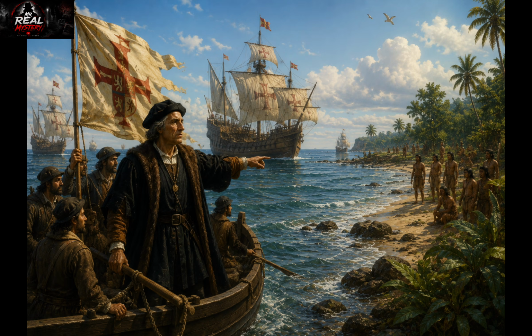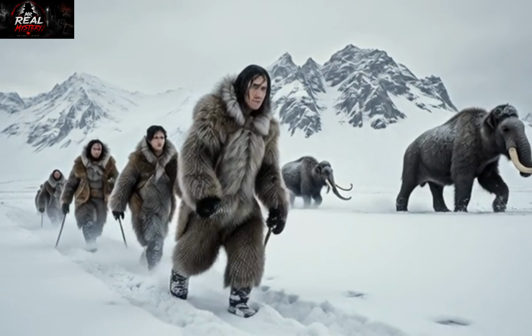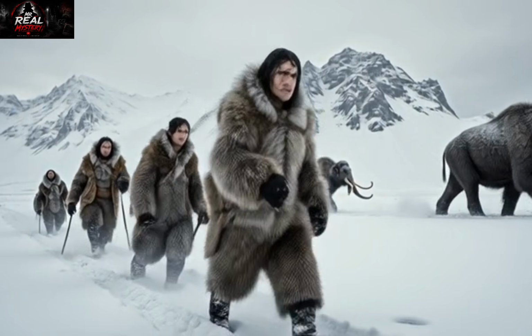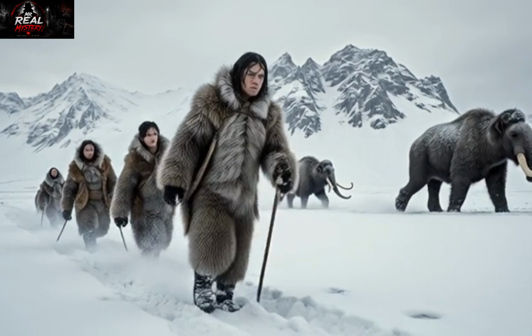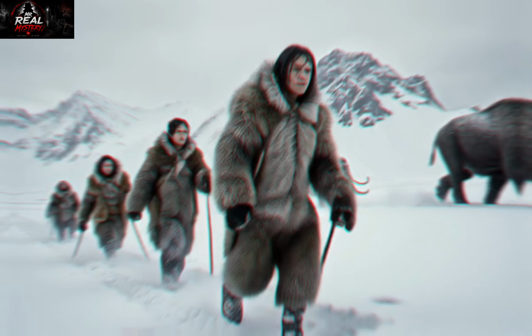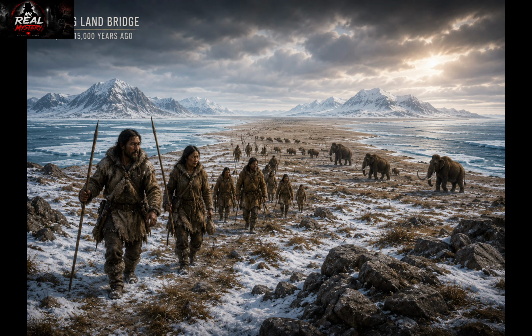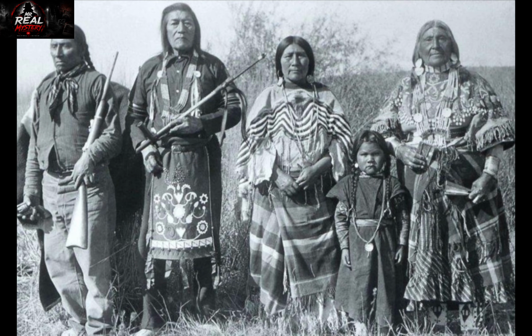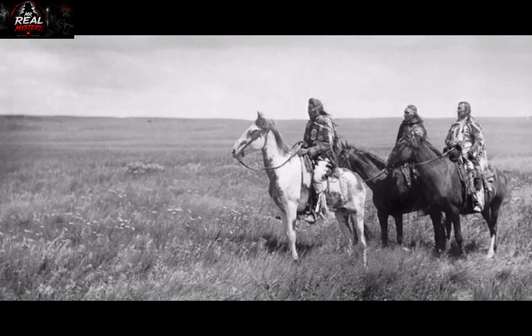Thousands of years before Europeans arrived, North America was already home to millions of people. Historians believe the first humans migrated from Asia across a land bridge known as Beringia during the Ice Age. Over thousands of years, these people spread across the continent and developed rich civilizations. Tribes such as the Cherokee, Navajo, Sioux, Iroquois, and many others created unique cultures, languages, and traditions. By the time Europeans arrived, indigenous peoples had built thriving communities, trade networks, and governments that had existed for centuries.